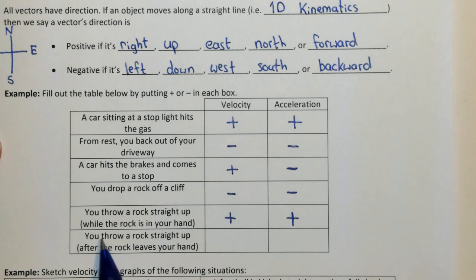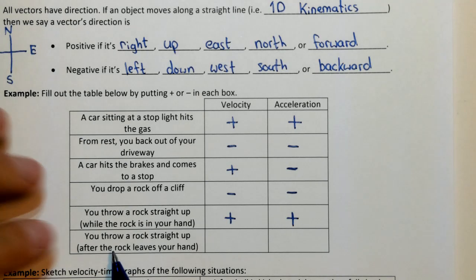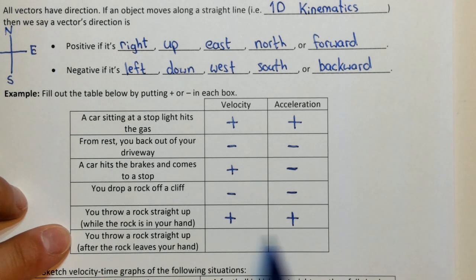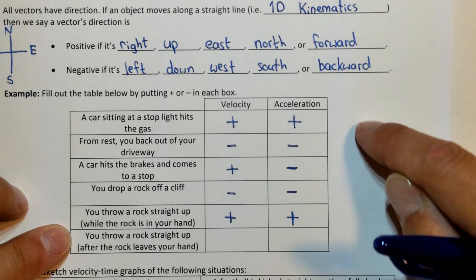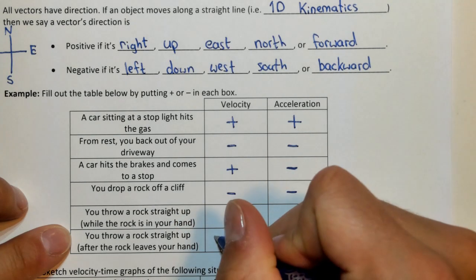But eventually, when your hand gets as high as it can, the rock leaves your hand. And then it flies through the air. That's what we're looking at in the second part here, the rock flying through the air. So what happens after you've let go of the rock? Well, it keeps going up for a while, meaning its velocity will be positive.